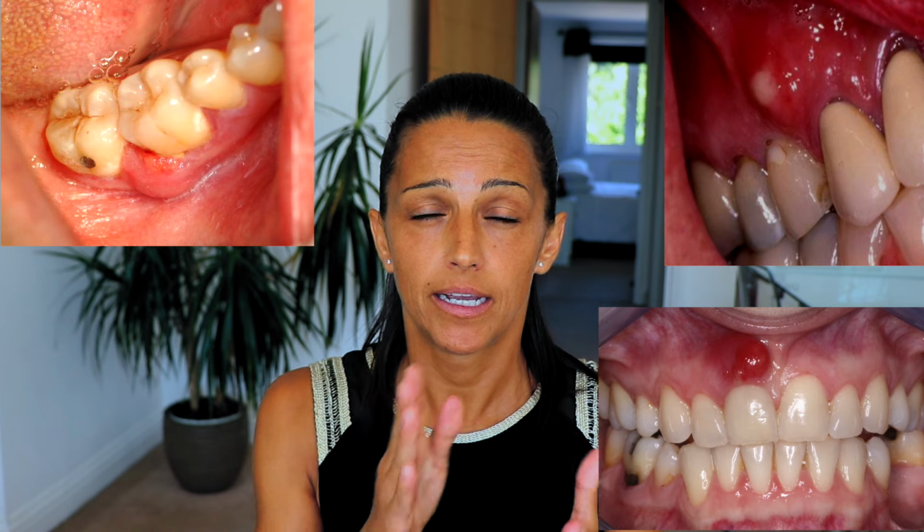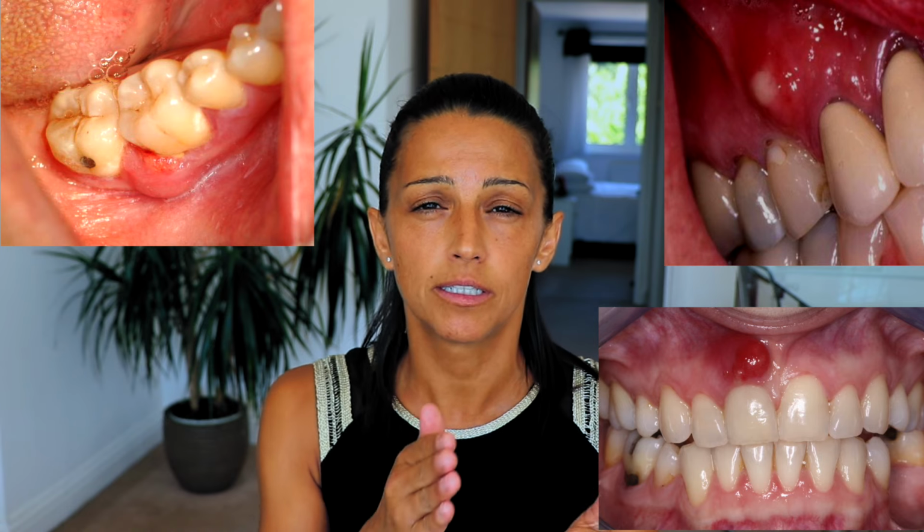That swelling, lump or bubble may have a white head, sometimes a red head, or sometimes without head and just the swelling. So depending on the stage of the evolution of the abscess, you may see different things. And sometimes it's painful and sometimes it's not.